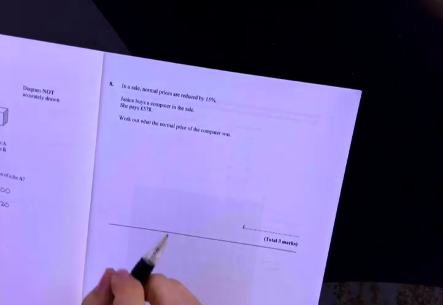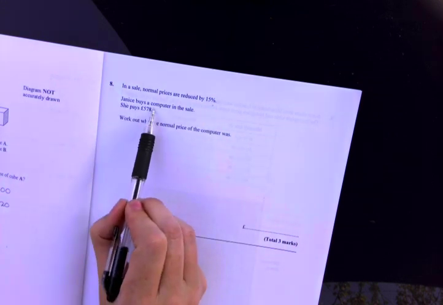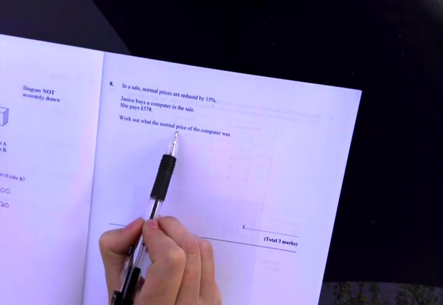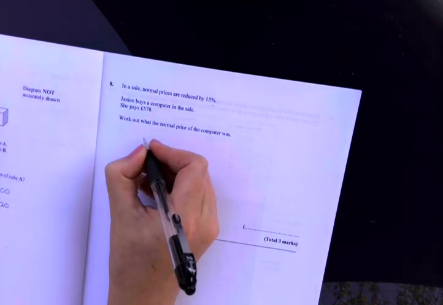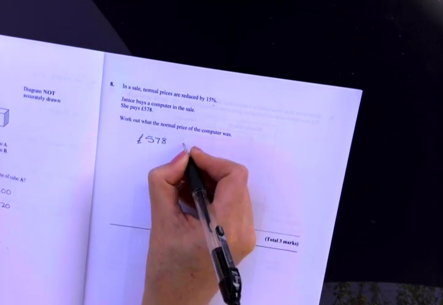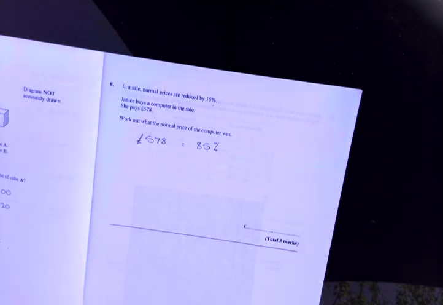Question 8. In a sale, normal prices are reduced by 15%. Janice buys a computer in the sale and she pays £578. Work out what the normal price of the computer is. So that £578 represents 85%. Now, there's a few ways to do this.